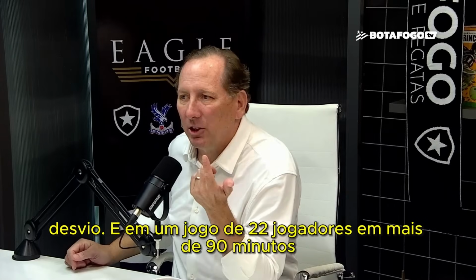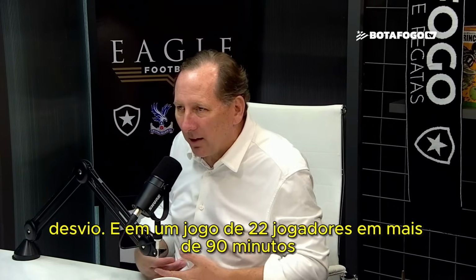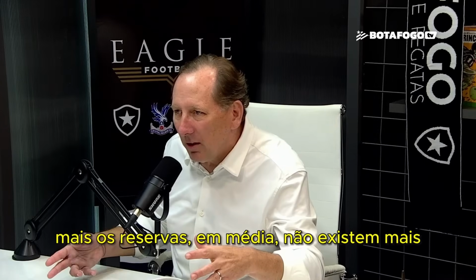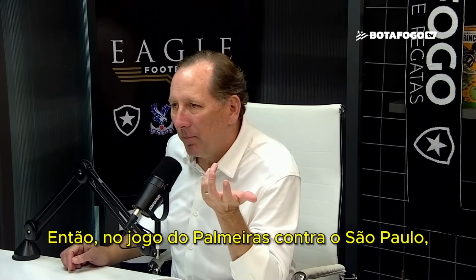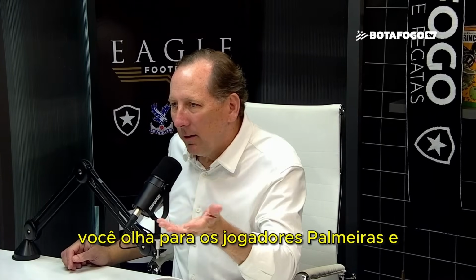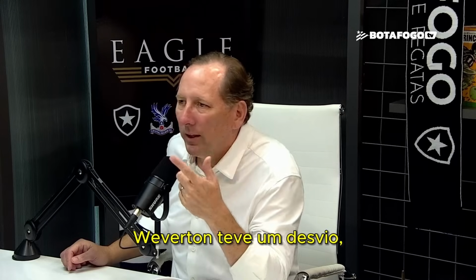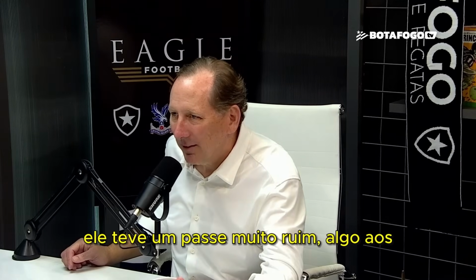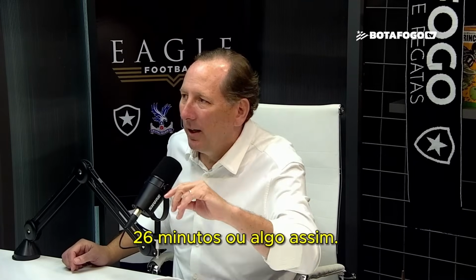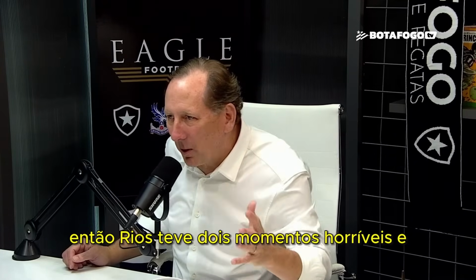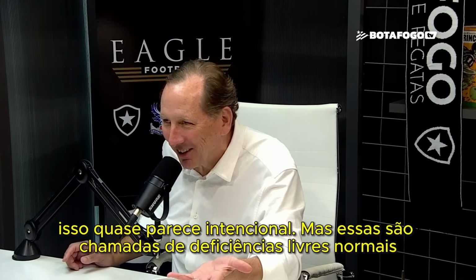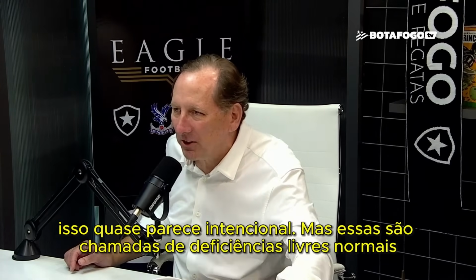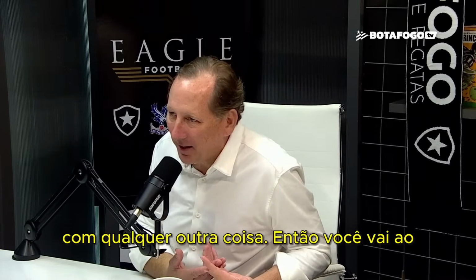Now, that's a deviation. And in a game of 22 players in 90 minutes plus reserves, on average, there are no more than 5 deviations in an entire game. So in the Palmeiras-Sao Paulo game, you look at the Palmeiras players, and Weverton had one deviation. He had a really bad pass, something in like the 26th minute. And then Rios had 2 horrible moments, so bad that you would think, oh my God, that almost looks intentional. But those are called normal deficiencies because they don't happen in combination with anything else.